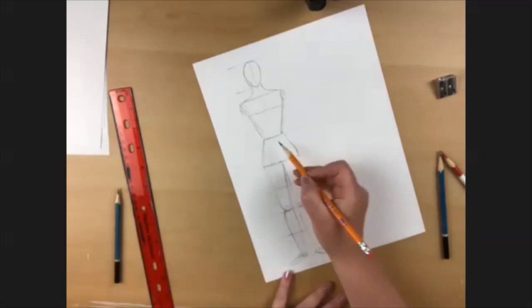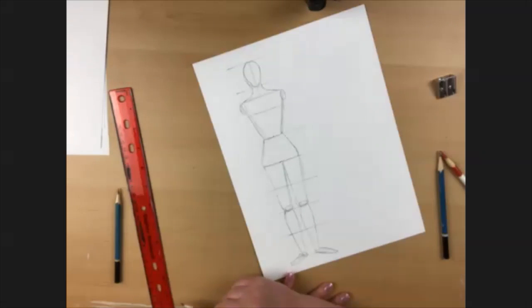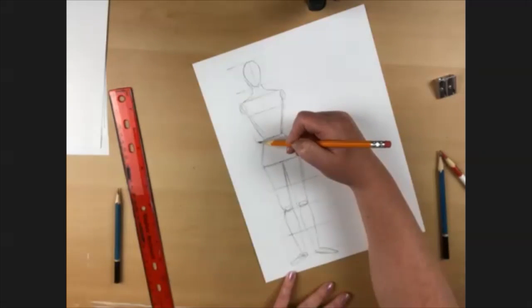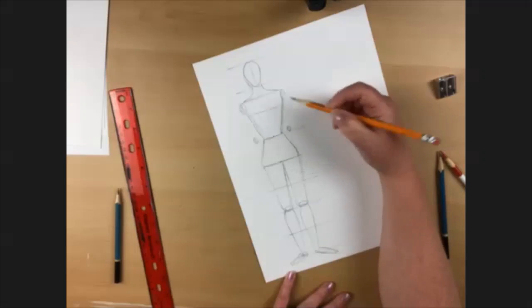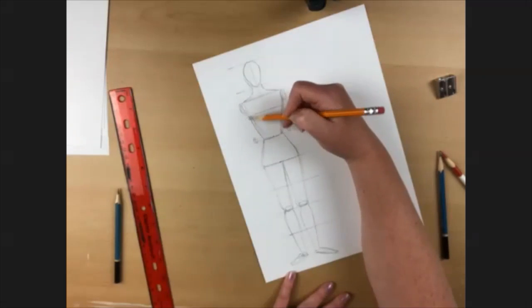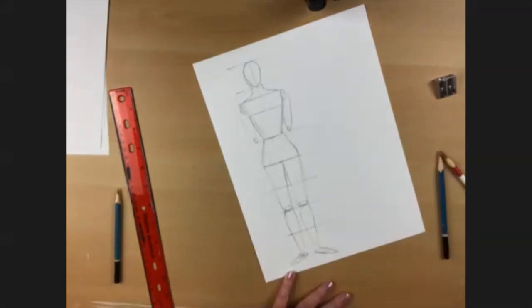Now let's talk about the arms. Okay, right here is our belly button. And our elbows actually come to our belly button. So I'm just going to come off the side here and just give myself an elbow. And I'm going to do an arm shape.